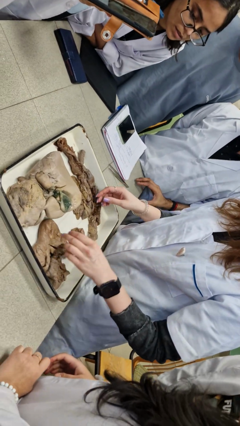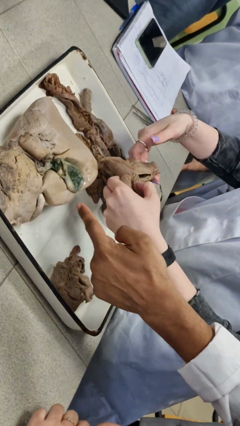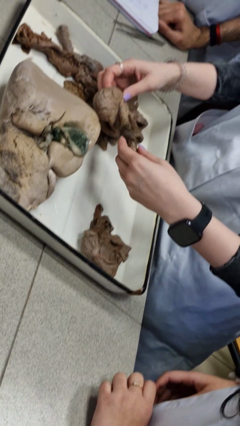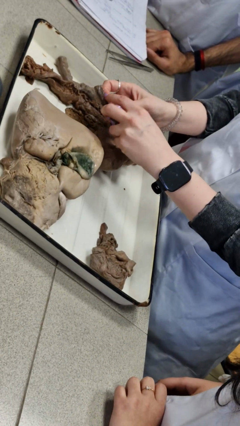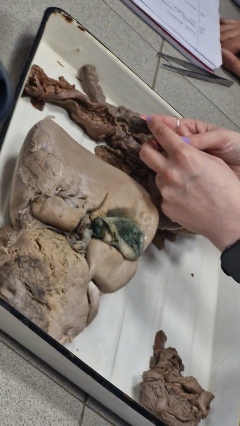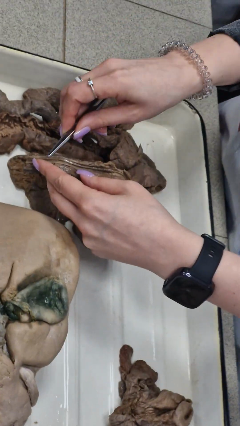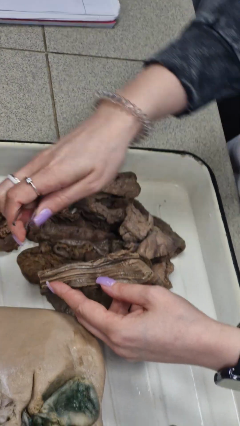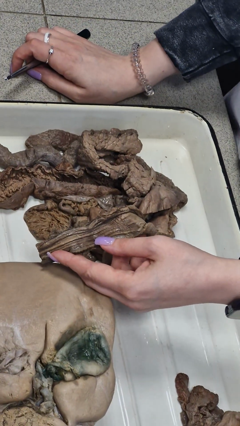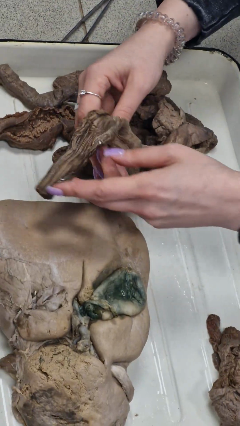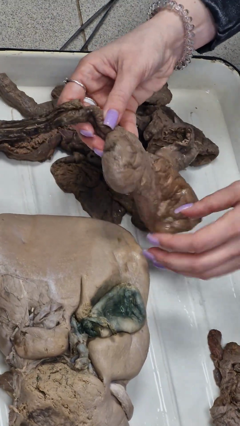This is the stomach. Yes, this is our stomach. This is the esophagus. The tunica mucosa of the esophagus has longitudinal folds. The food passes through our esophagus to the stomach.